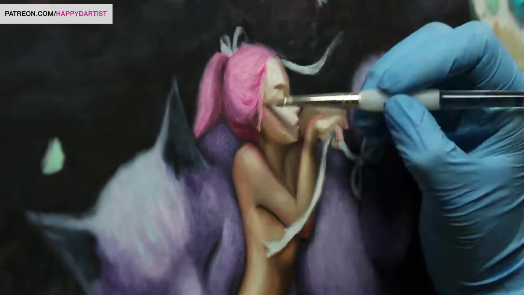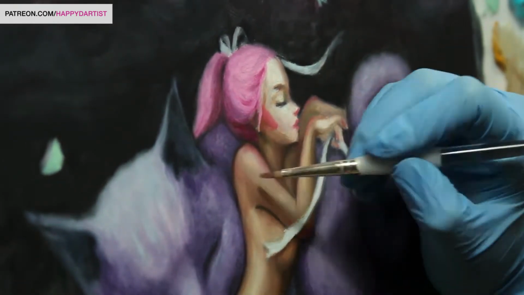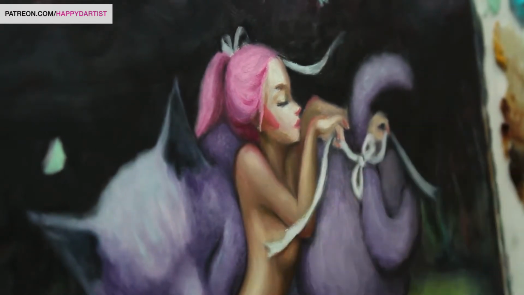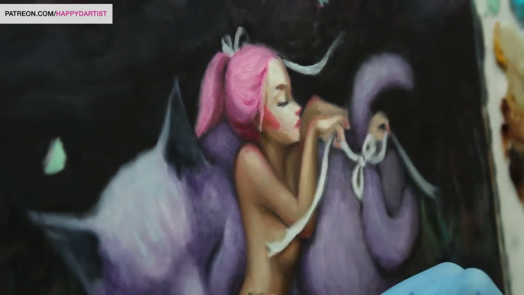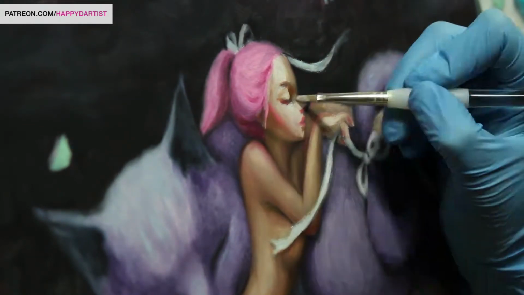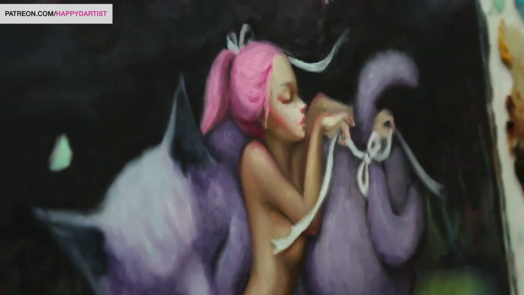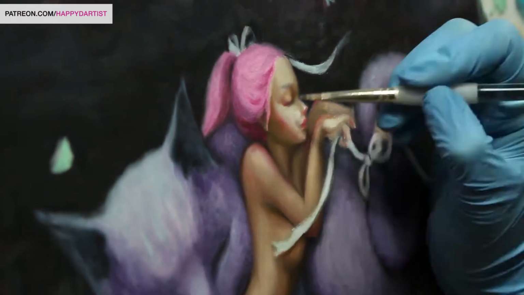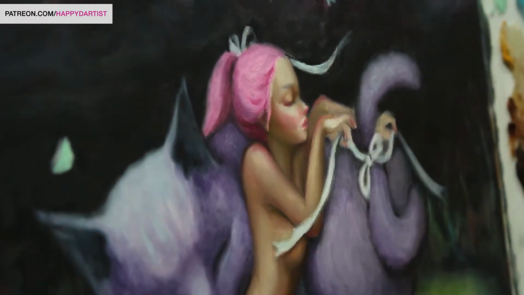For the skin tones, it's definitely a work in progress. They don't really start looking satisfactory to me until layer 2 or layer 3, but for this piece I mixed shades of red and green to make the more peachy beige tones you see, and I made sure to keep that color palette very limited.